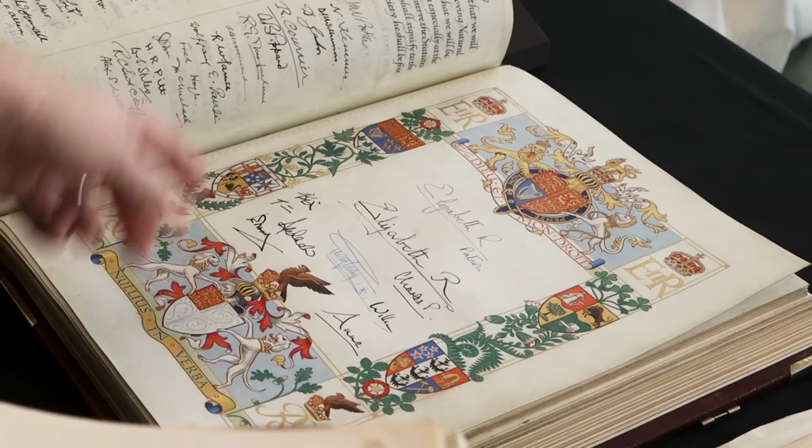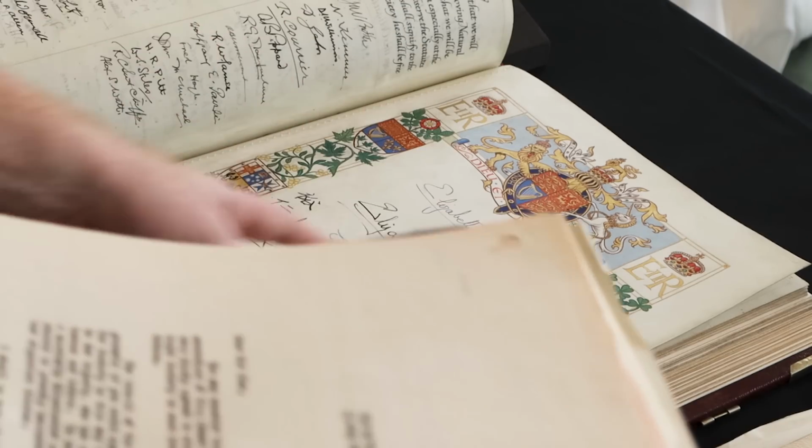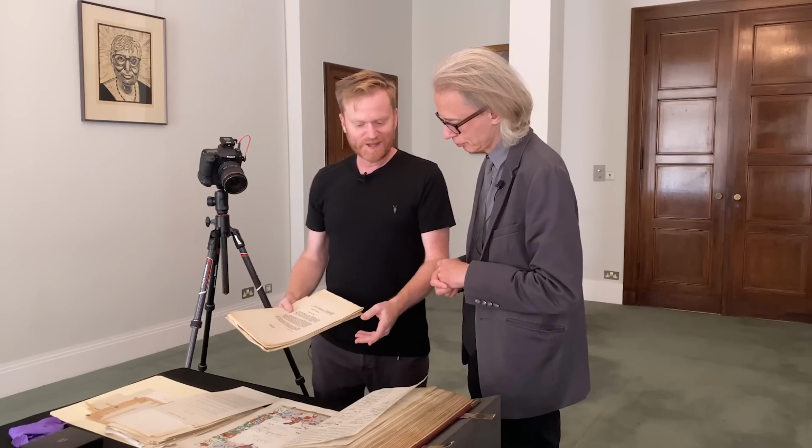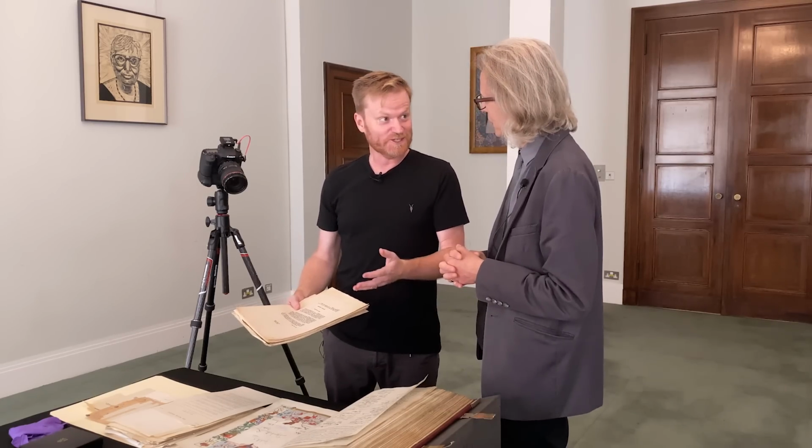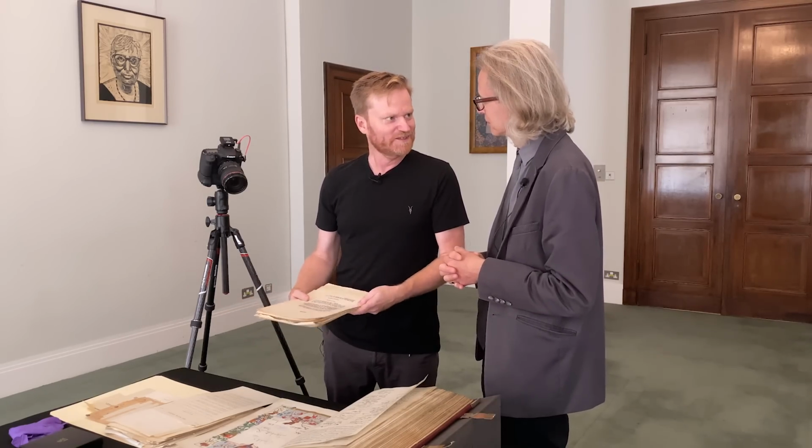Okay, and here's the page being referred to, the illuminated page. I mean, most people who sign the book come to the Royal Society. It's a great occasion when people sign the book, but I guess the monarch's important enough that the book goes to them.